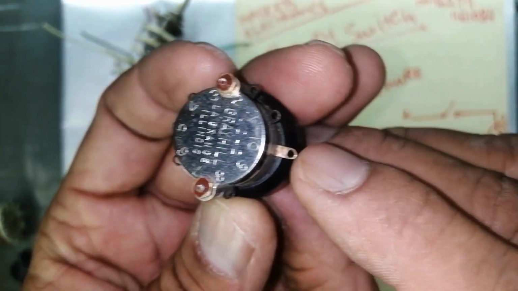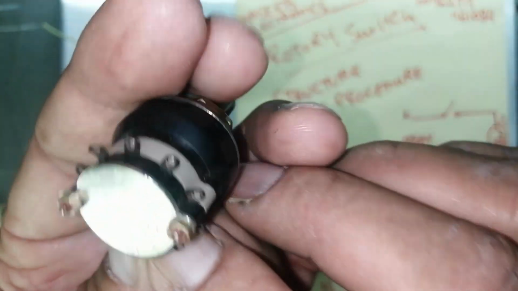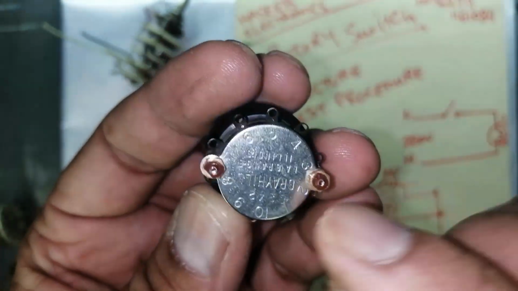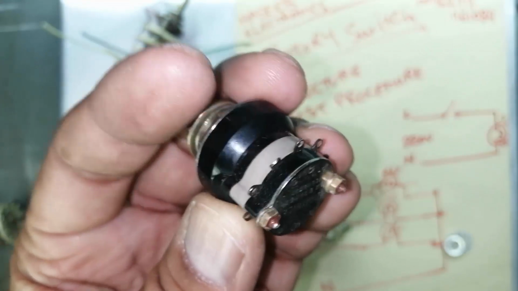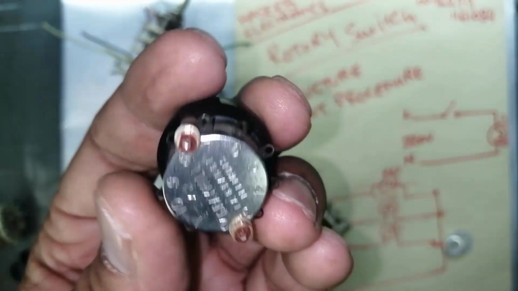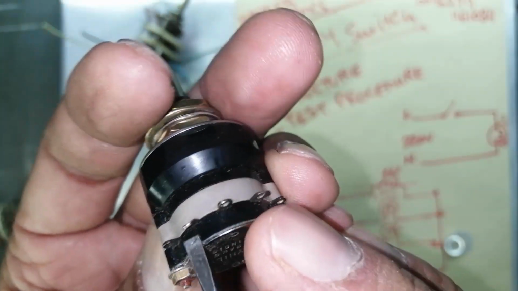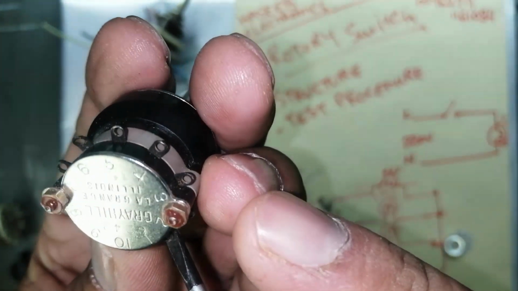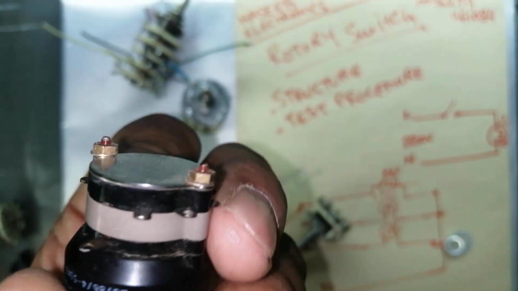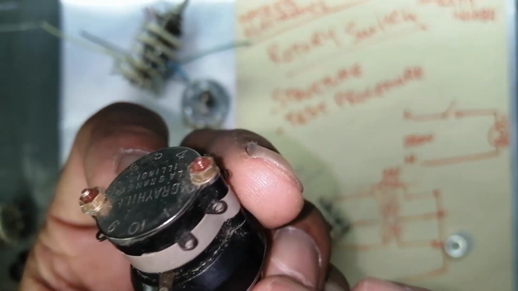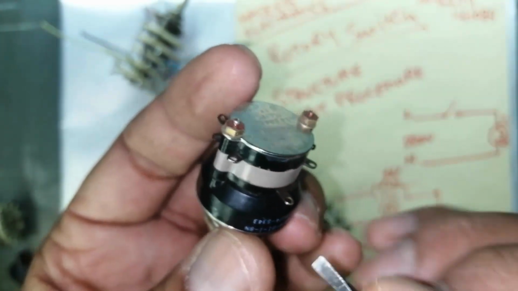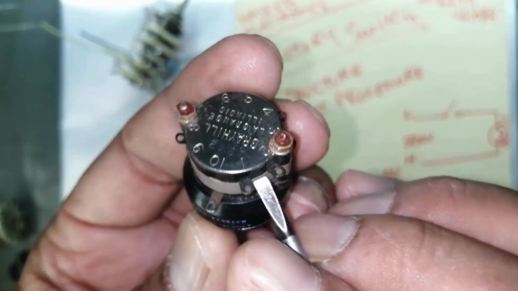This rotary switch has this common line, and it has positions. Positions are marked here. It has positions 1, 2, 3, 4, 5, 6, 7, 8. It is an 8 position switch. One stage has only one channel, and it can connect 1 to 8 lines.